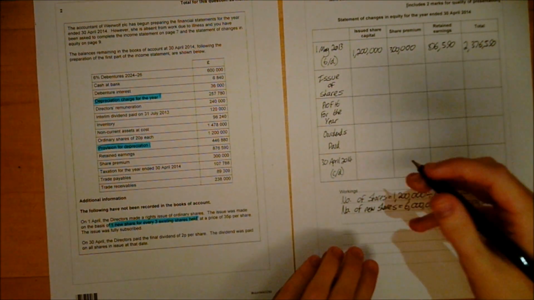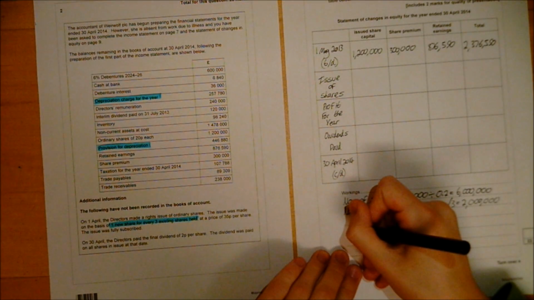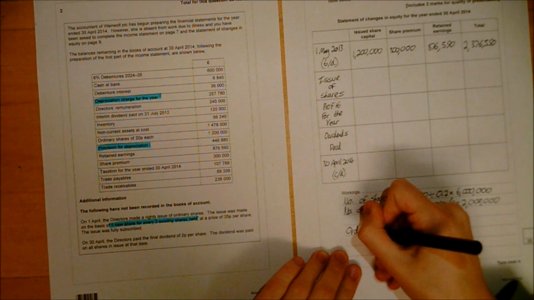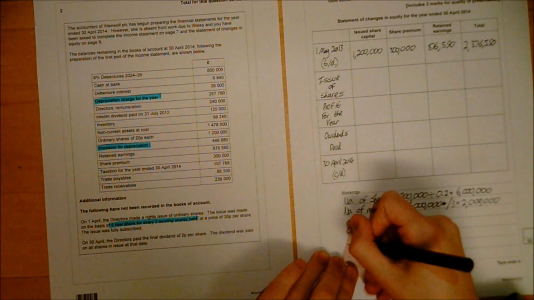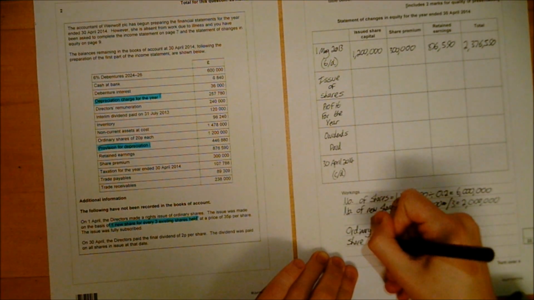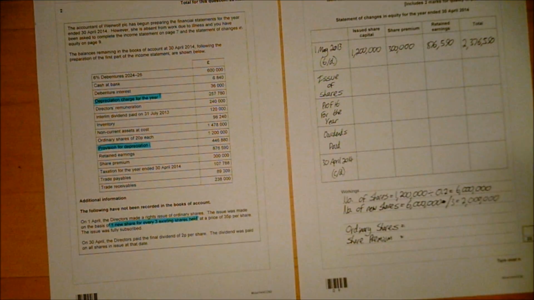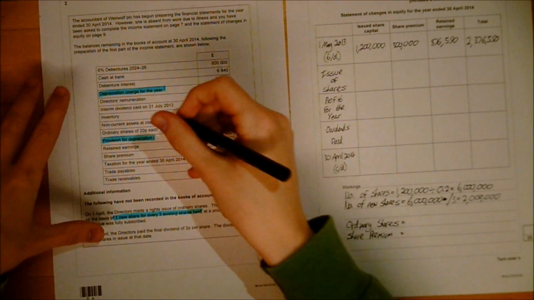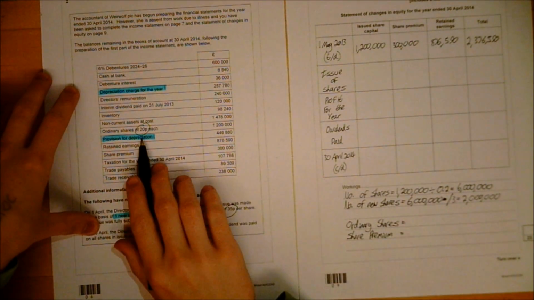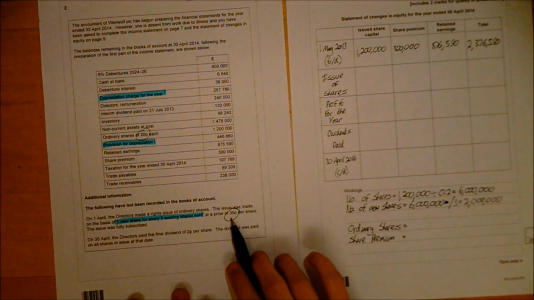So I've gone from value to how many there are, and I need to go back to value. To calculate this, we're going to have to do our ordinary shares and our share premium. We're selling these shares at 35 pence, which is more than the 20 pence nominal value. That's what we usually sell them for, so we're selling them for more.